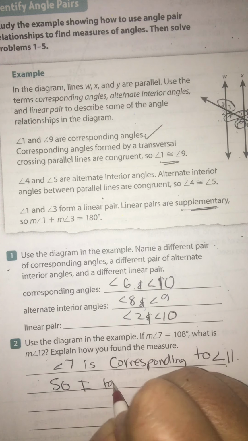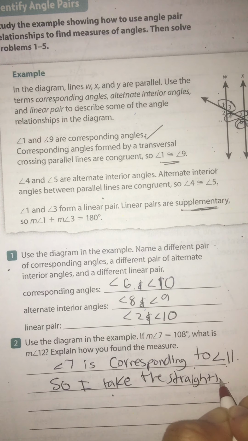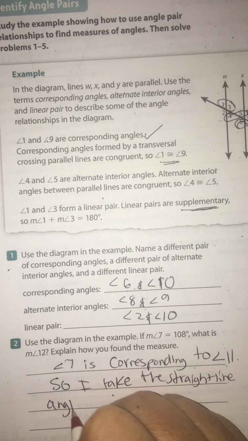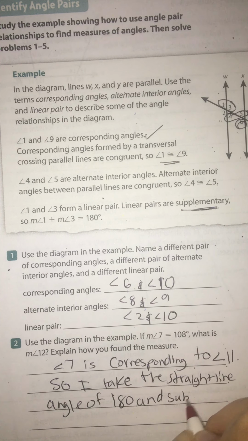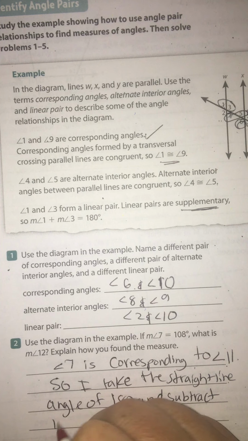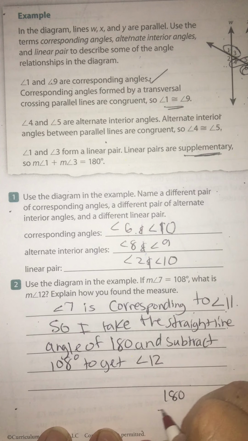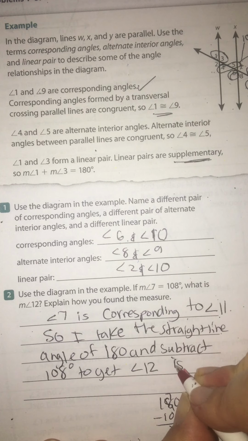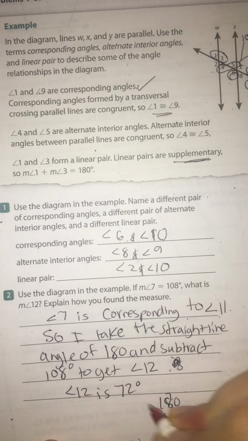So I take the straight line angle of 180 and subtract 108 to get angle 12. So 180 minus 108 is 72. Angle 12 is 72 degrees.